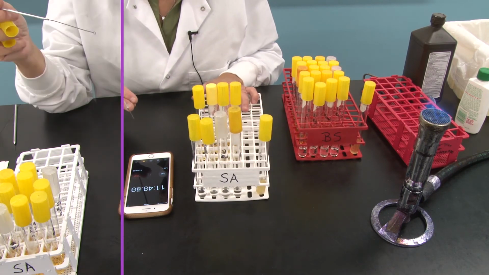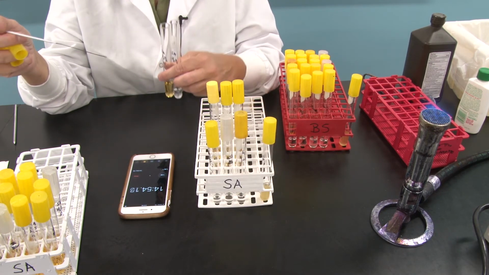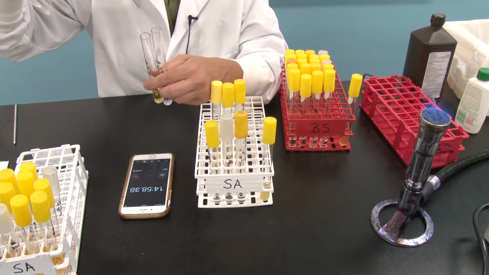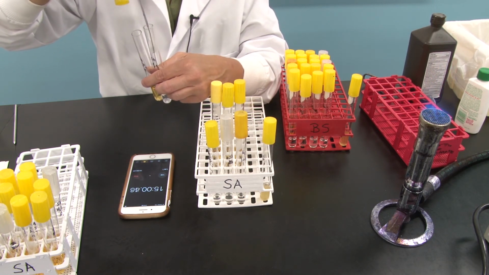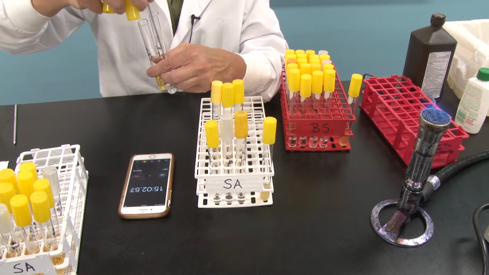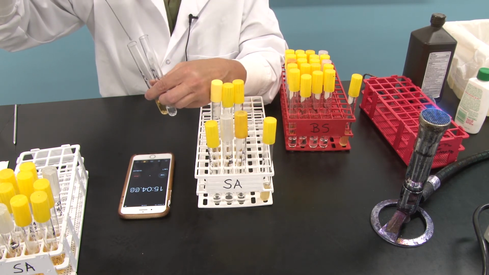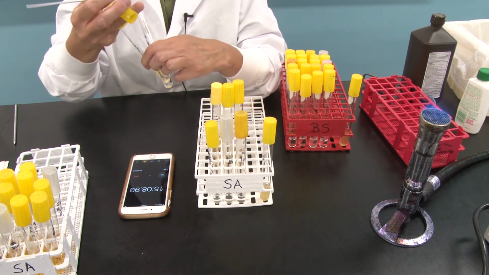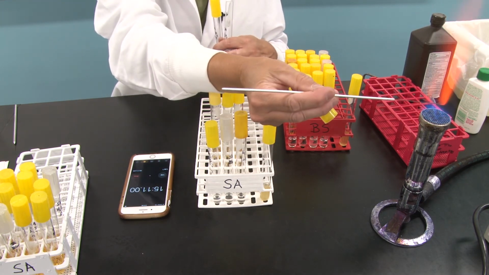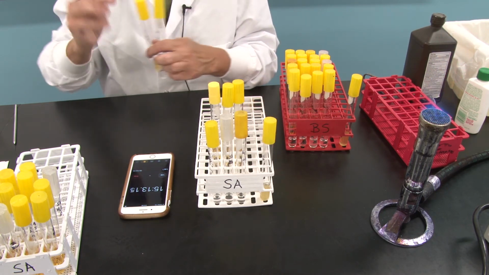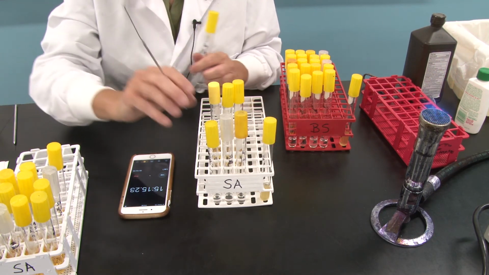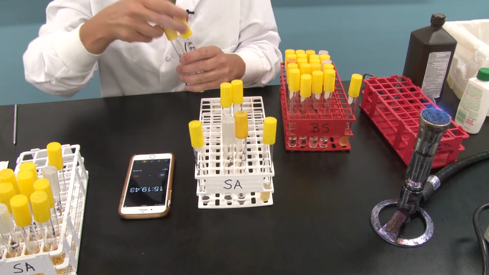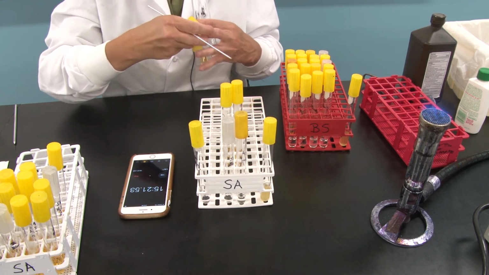Okay, it's almost 15 minutes, so I'm going to go ahead and flame my loop. And right now, I'm going to go into the hydrogen peroxide, transfer a loopful, our final loopful, into nutrient broth, and flame my loop. Get that over here, and grab the hand sanitizer. Do the same thing here.